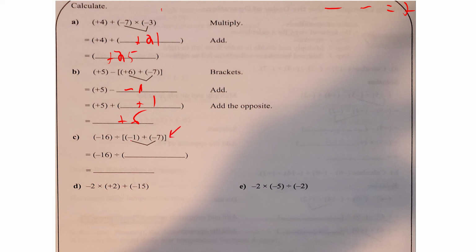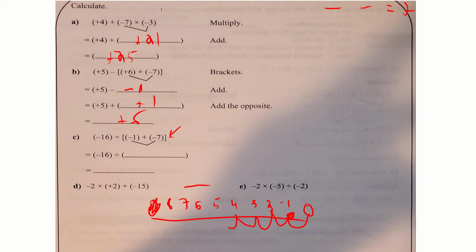Next one, finally the last one, we have brackets again. So I'm going to do negative 1 plus negative 7. Well, I'm going to draw a number line out here. Let's go here, 1, 2, 3, 4, 5, 6, 7, 8. And these are all negative, after 0. So I'm going to look at the first one, negative 1. Now I'm going to add 7 more, but negative. So I'm going to go 1, 2, 3, 4, 5, 6, 7, and my answer is going to be negative 8.